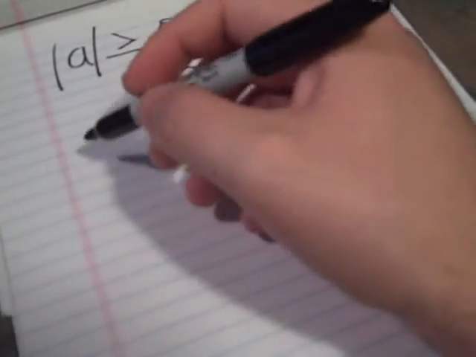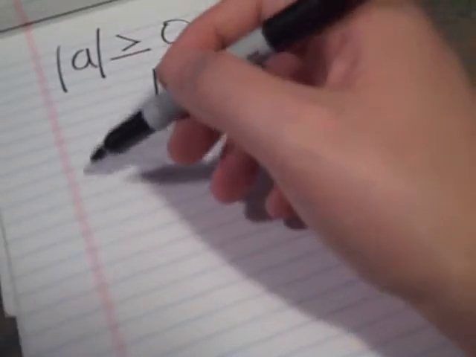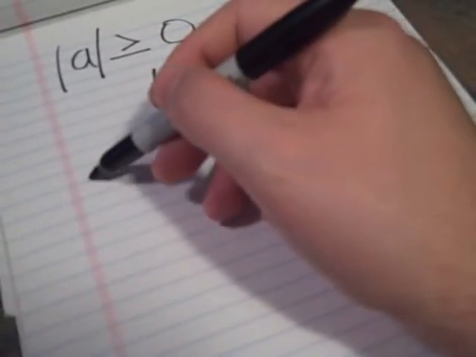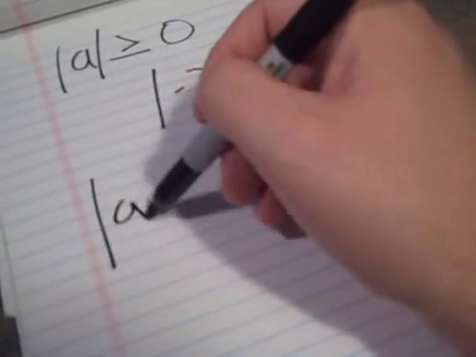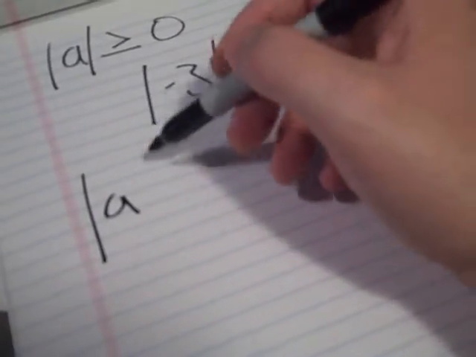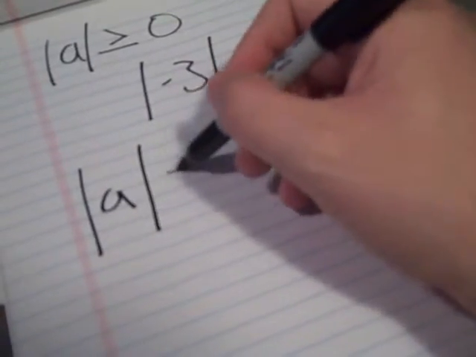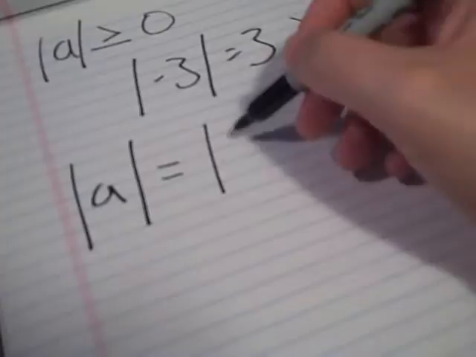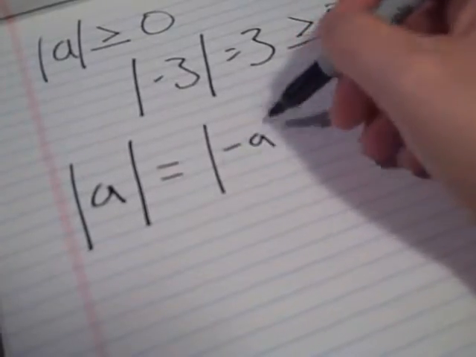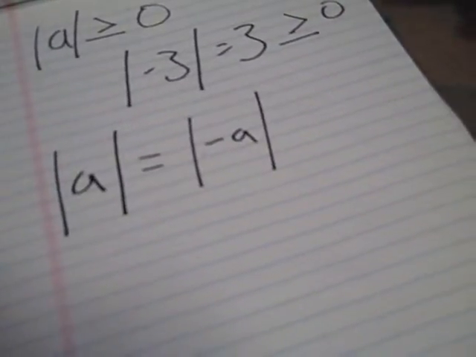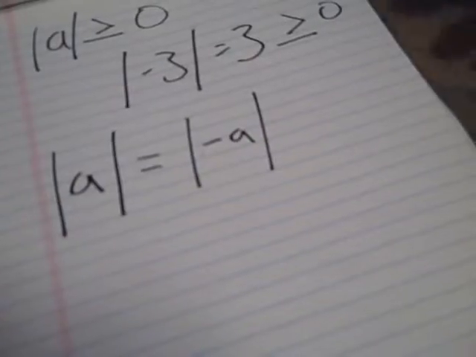Well, what about this? If we say that a number's absolute value equals the absolute value of its own negative, that's important.